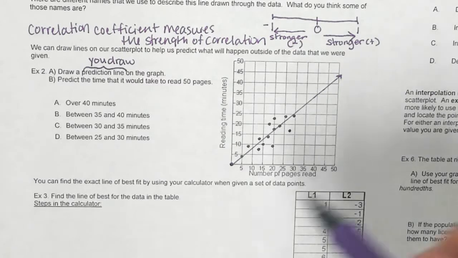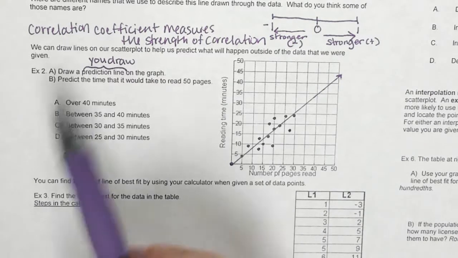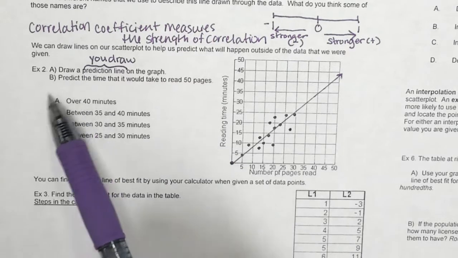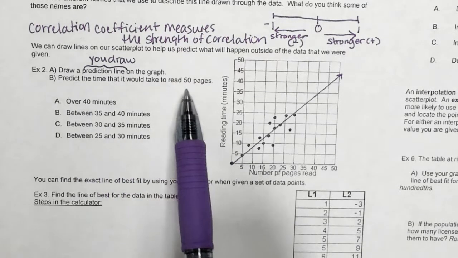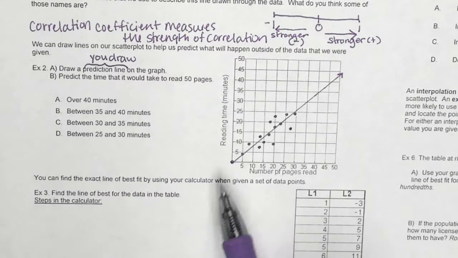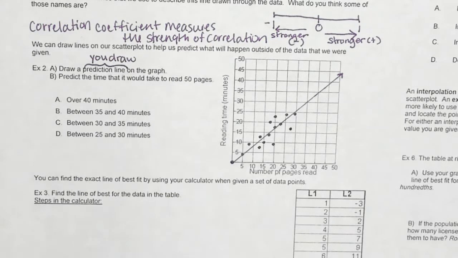And then after you draw your line, answer that multiple choice question for yourself. Predict the time that it would take to read 50 pages. Based off the line you drew, select your answer choice and circle it, and we'll see collectively what we all picked as our answer choice.